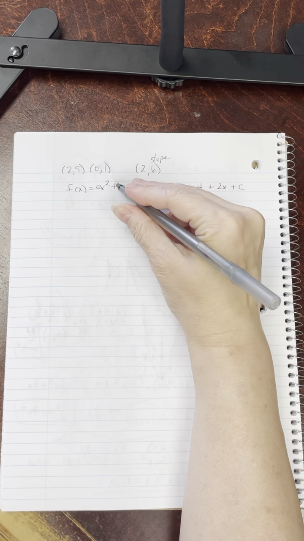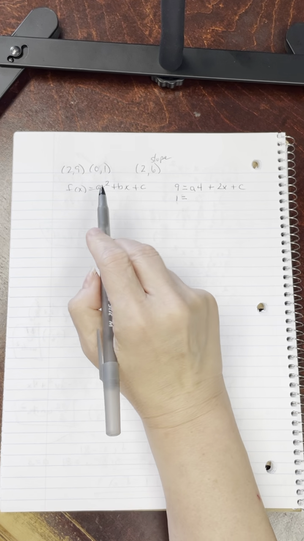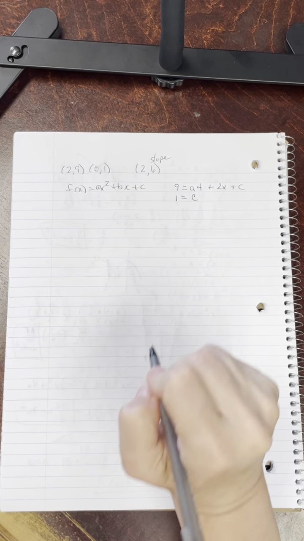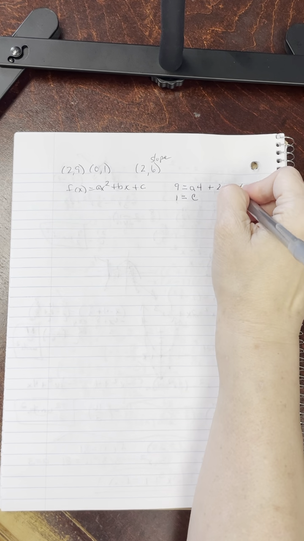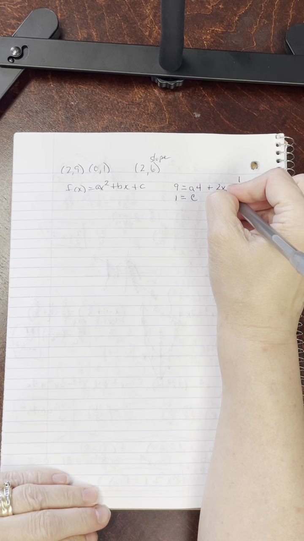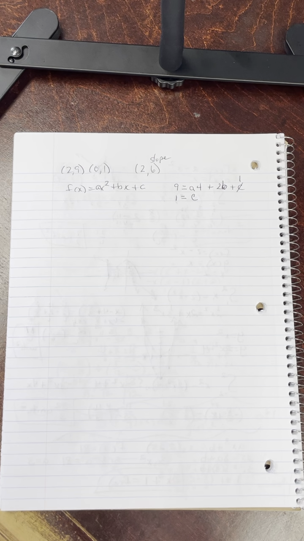Also, if I plug in 0, it drops the a and b terms, so 1 just equals c. I could now plug that in here as a plus 1. So I've got 4a, oh, I didn't think that felt right, 2b, because I plugged the 2 in for the x, 4a plus 2b plus 1 equals 9. Okay, that feels better.